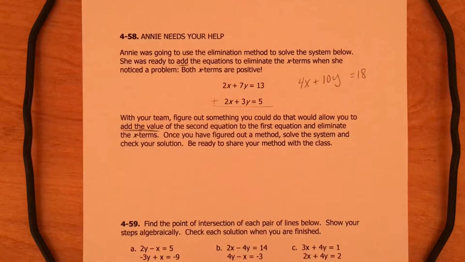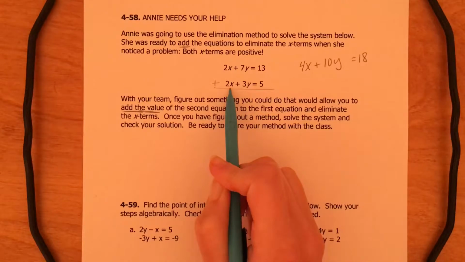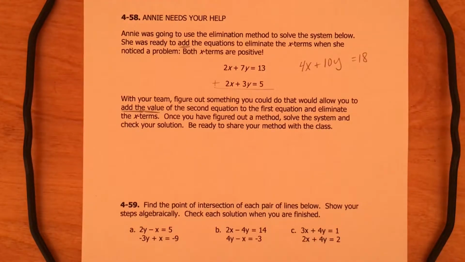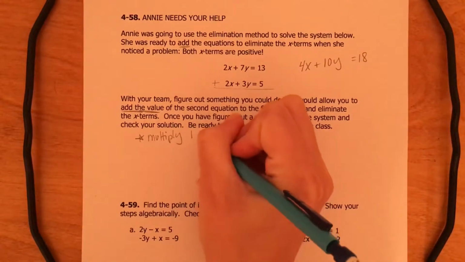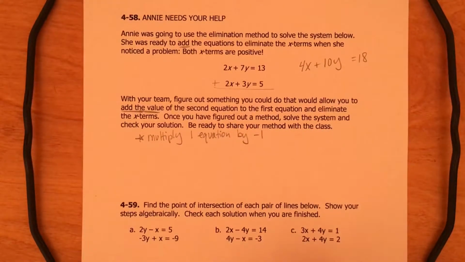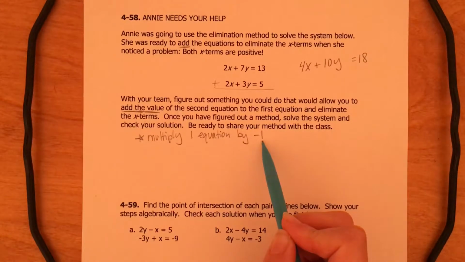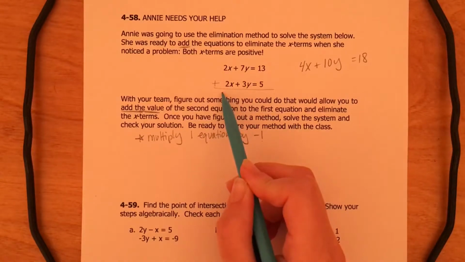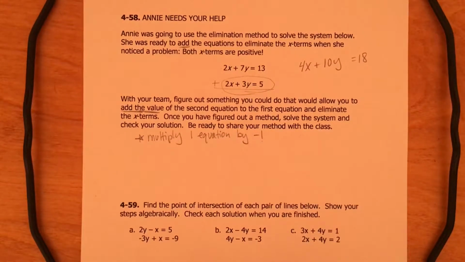So something that we can do, right, what we want to change is change one of these x's into being a negative 2x instead of positive 2x. So something we can do is multiply one of the equations by a negative 1. I need to do this to every term in the equation I choose. So I need to multiply everything by negative 1 in that one equation only. If I multiply both equations by negative 1, then they would both be a negative 2x and we'd be in the same problem. They would not be eliminated. Okay?